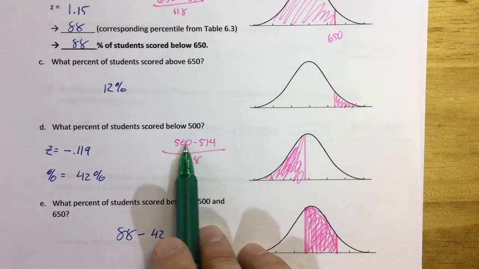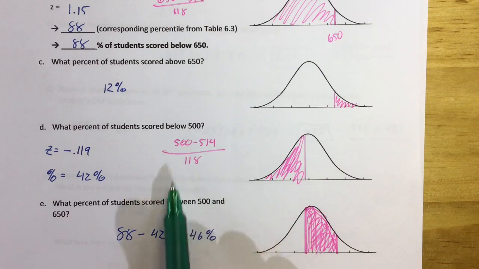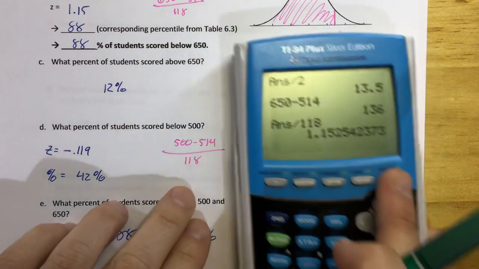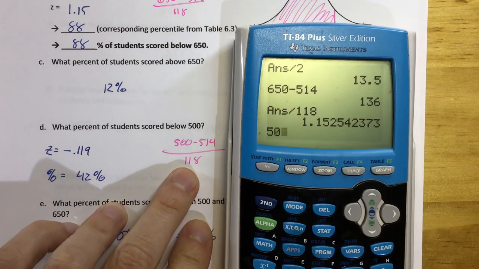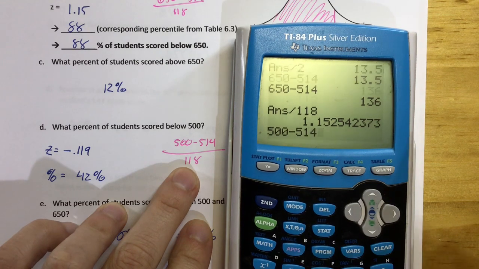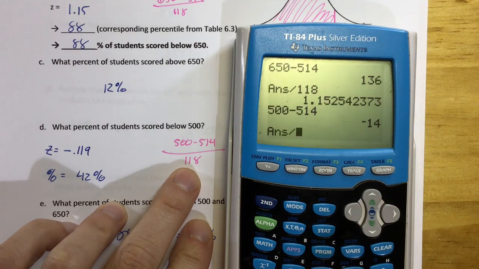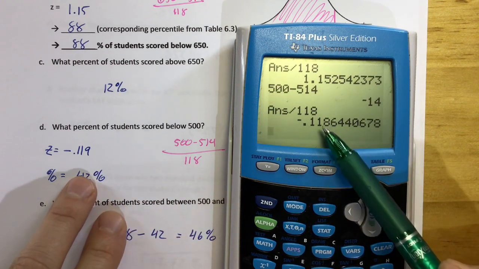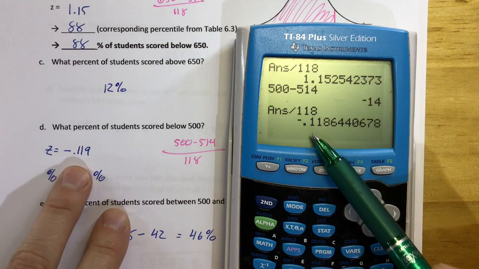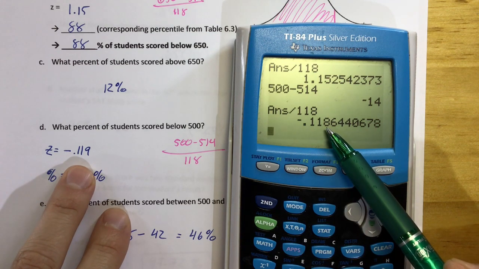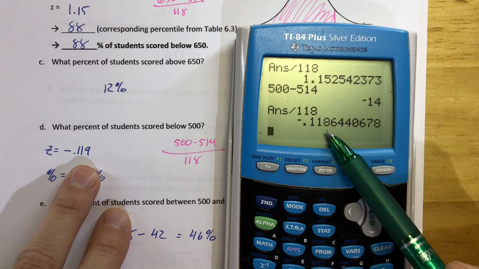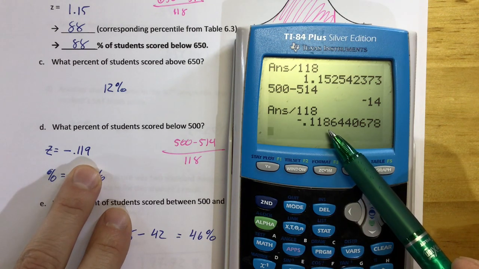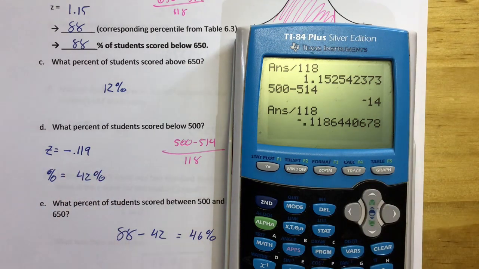That's going to give you a negative 14. You divide the negative 14 by, I'll just type it in here, so 500 minus 514, negative 14. You divide that by your standard deviation of 118, and you're going to get that number. Okay, so I went ahead and rounded it. I changed the 8 to a 9. Now, your table is not going to give you that much detail, but at least take what you can and go to the table and see what it tells you.